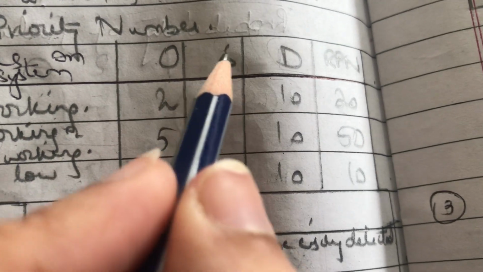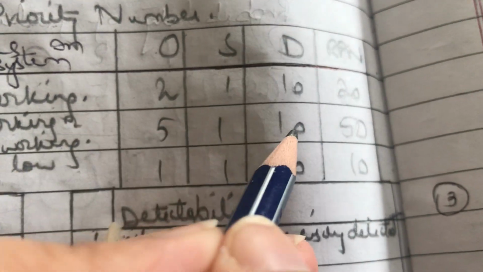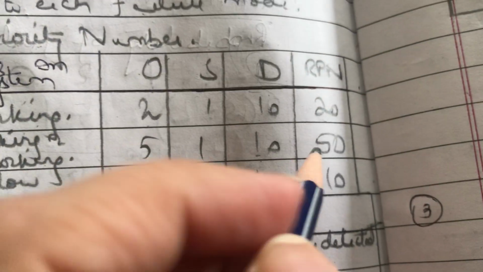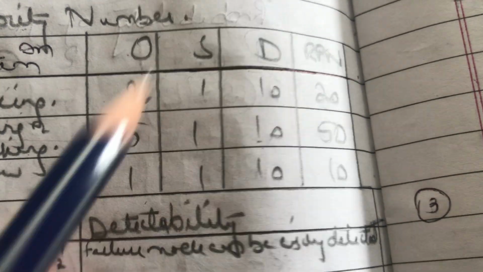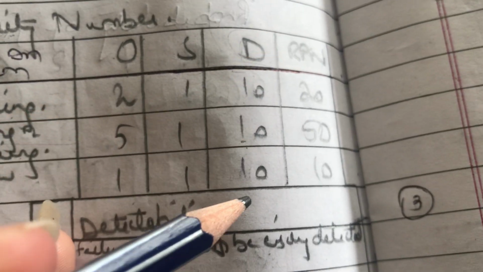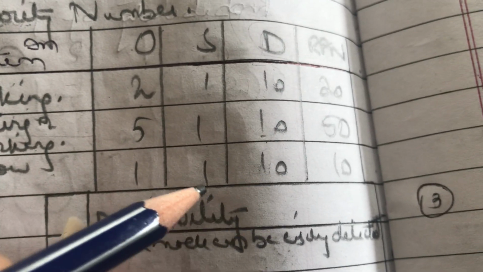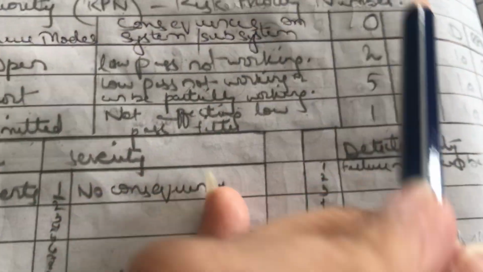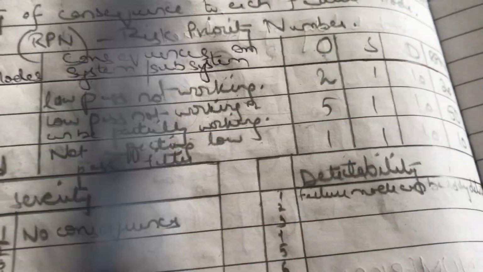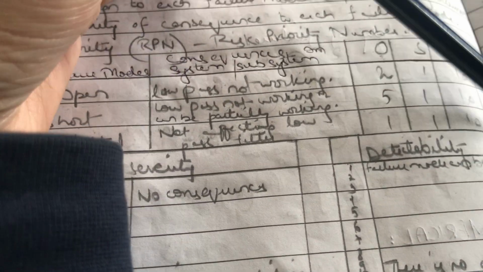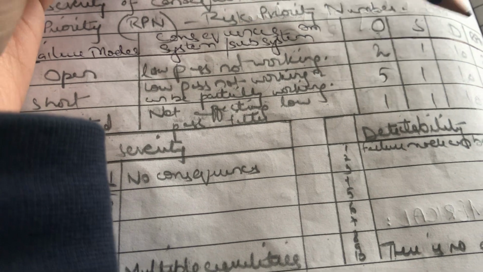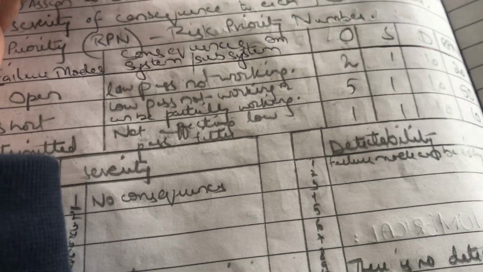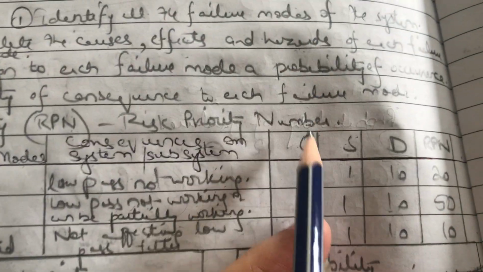Occurrence is 5, severity is 1, detectability is 10, so 10 times 5 is 50. Occurrence is 1, severity is 1 and detectability is 10, so 10 ones are 10. So RPN is basically the product of our occurrence, severity and detectability. Now how are these three things, occurrence, severity and detectability, being presented? Let's have a look, because only this thing is left.